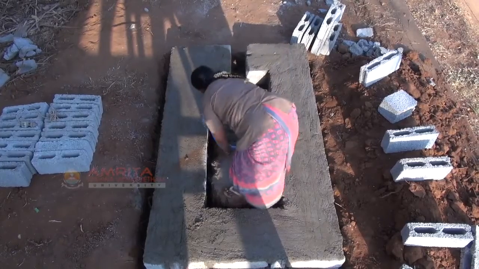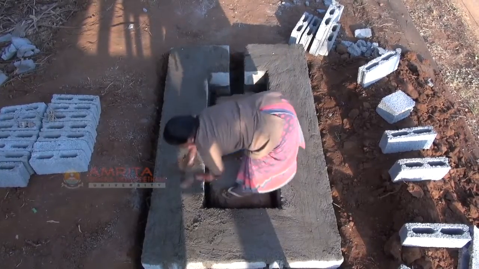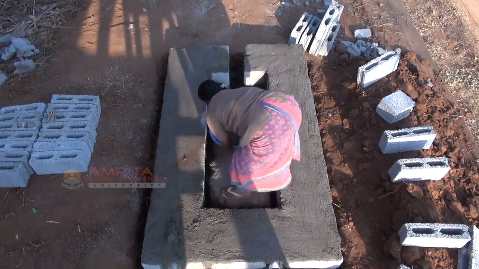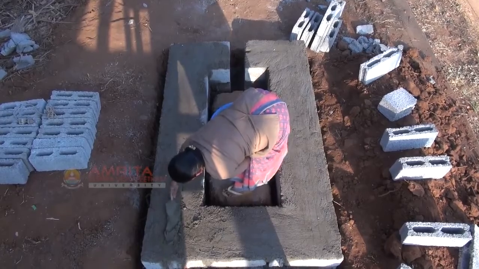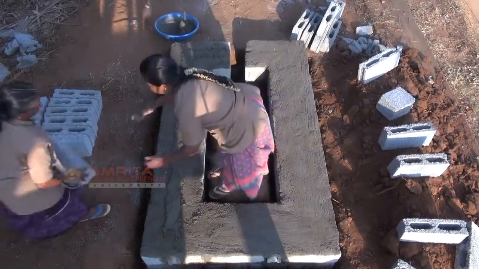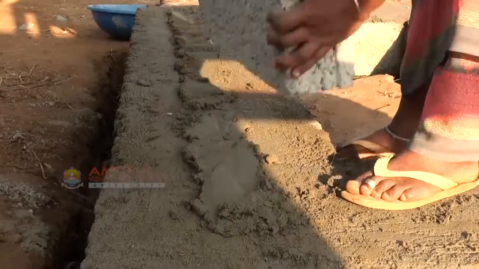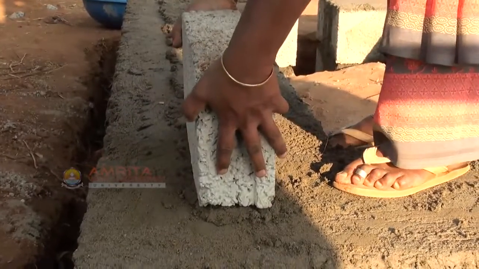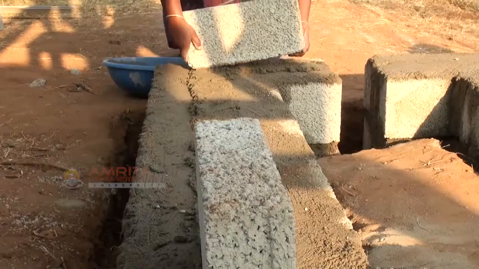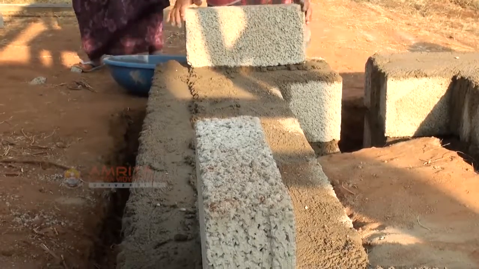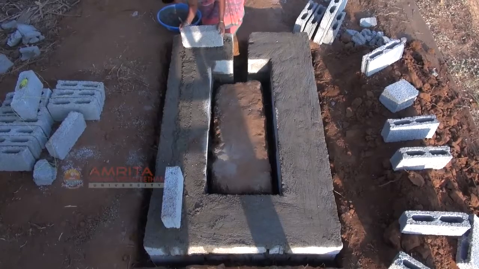We will now begin laying the blocks. First, add a layer of cement mortar on one side of the foundation. Place a block horizontally on one end of the foundation on the 5 centimeter mark that we made. Place another block vertically on the 5 centimeter mark on the other end.